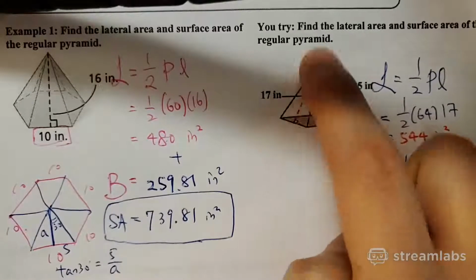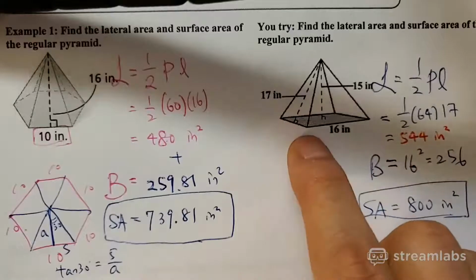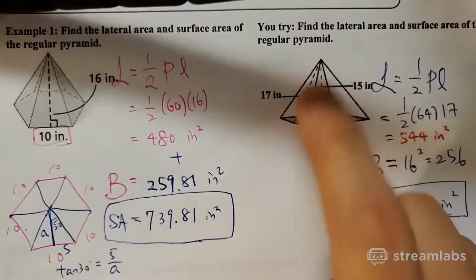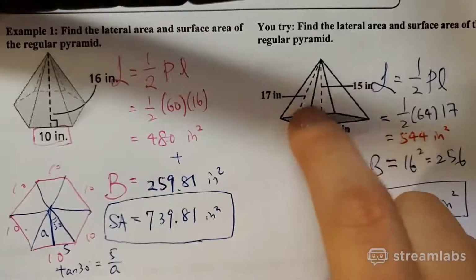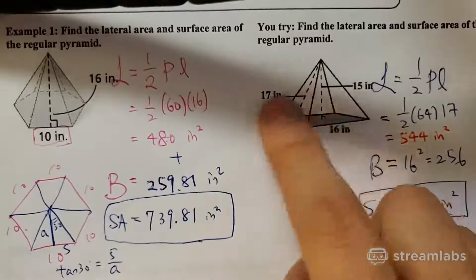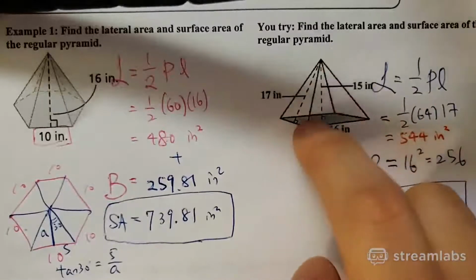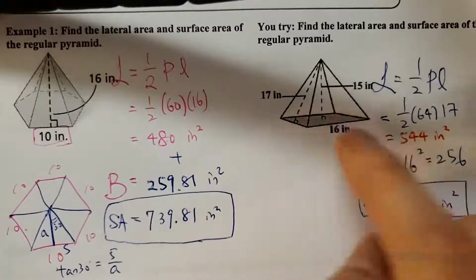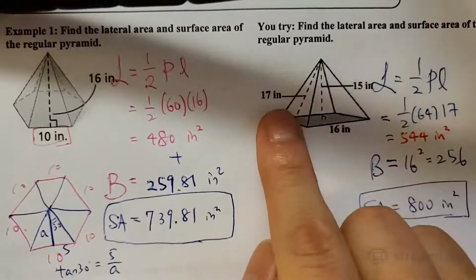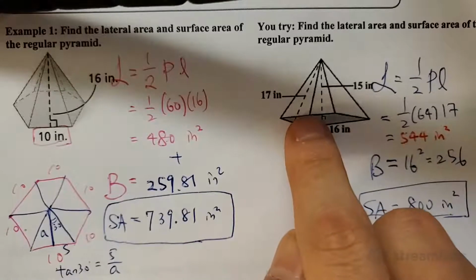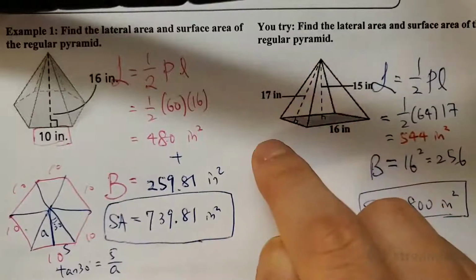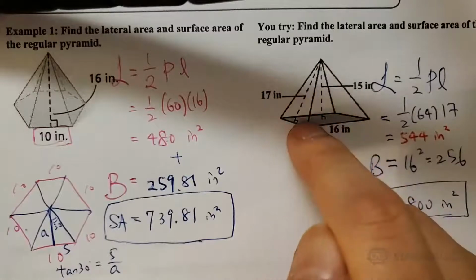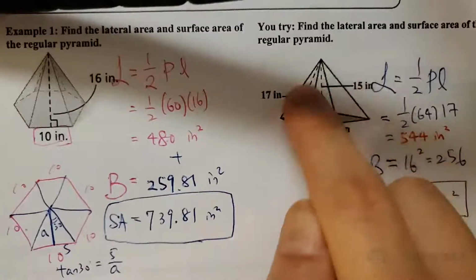So the triangle area for this one, for example, will be 16 times 17 divided by 2, because 17 is the actual triangle height. It's slanted for the pyramid, so the height of the triangle is slanted. When you do the triangle area, it's 16 times 17 divided by 2. Once you get one triangle, you can multiply by 4, so you get all 4.